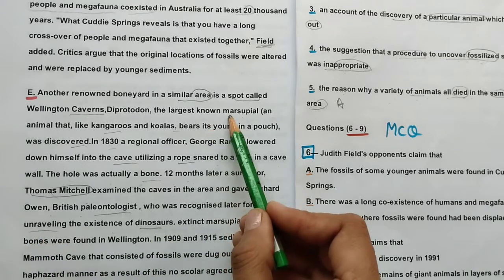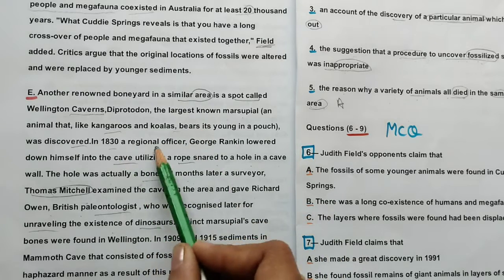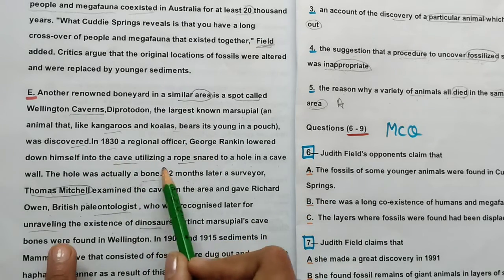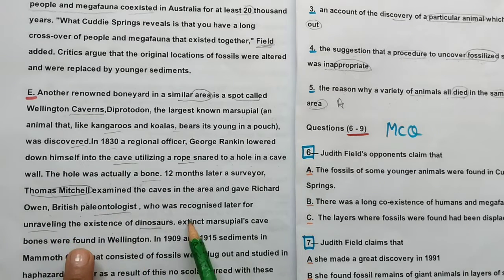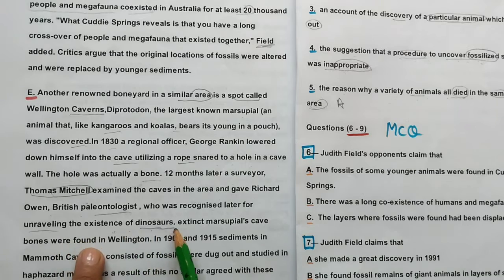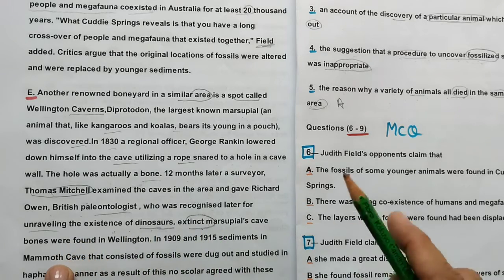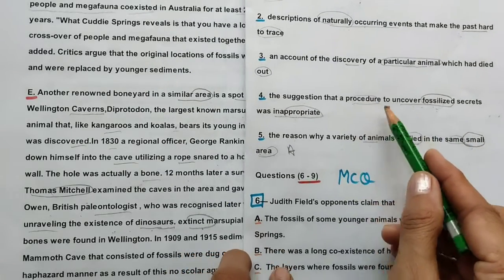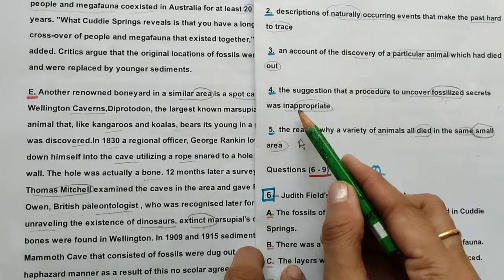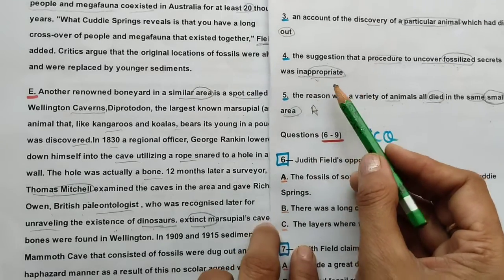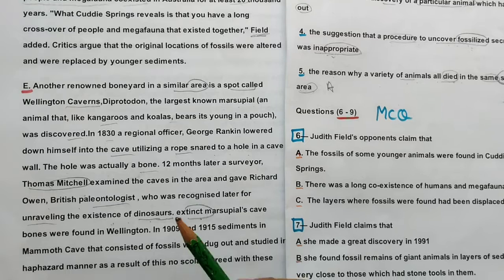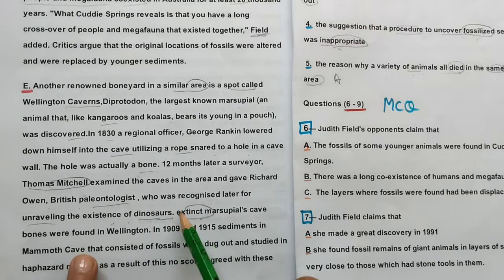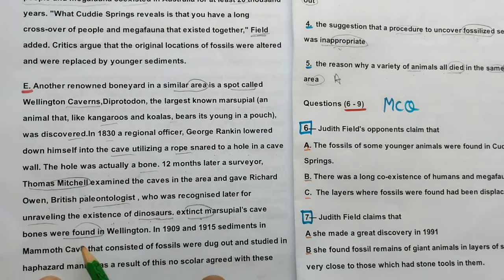So here they are talking about a regional officer who had come and explored the caves, and Owen, who was recognized later for unraveling the existence of extinct dinosaurs. I think they are talking about fossilized remains and a procedure to uncover them. But we need to find the inappropriate suggestion also. Here we can just come to know that he was trying to get fossil secrets. Bones were found in Wellington.